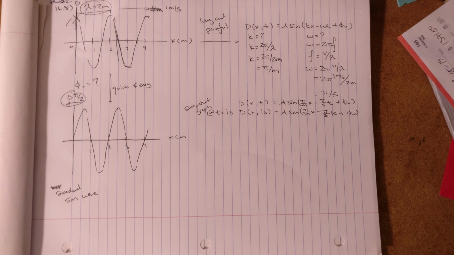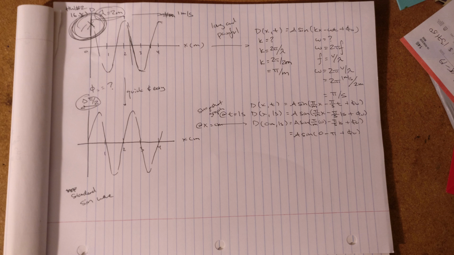Since it was given in the problem that the time the snapshot graph was taken was at t equals 1 second, we can allow t to be replaced by 1 second. Now as for x, we can simply choose an x-coordinate on our sine wave graph. I chose x equals 0 for simplicity's sake. Let's plug in x and simplify this equation.